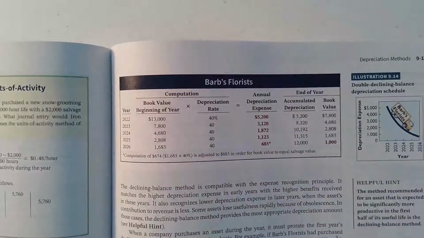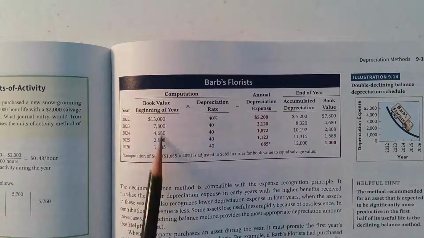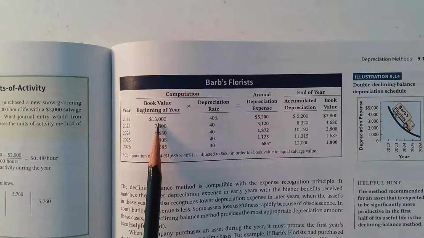All right. So what's different with double declining balance, guys, is again we got the years, but notice this says book value beginning of year. So this 13,000 is what you paid for the truck. All right. We're not going to use depreciable costs. We're just going to do 13,000. That's what we paid for it.